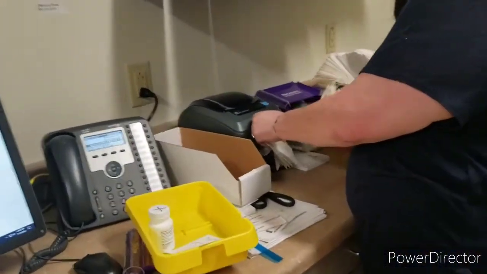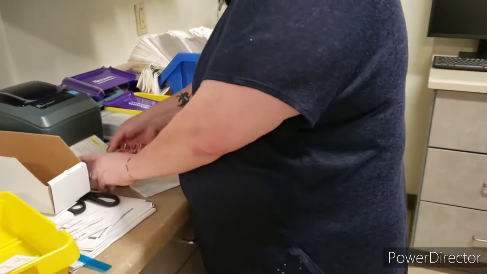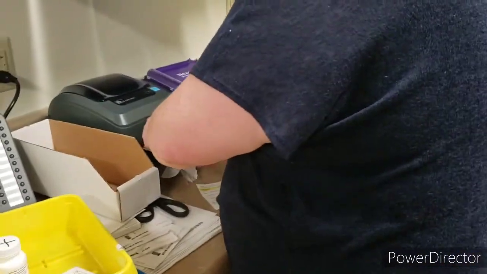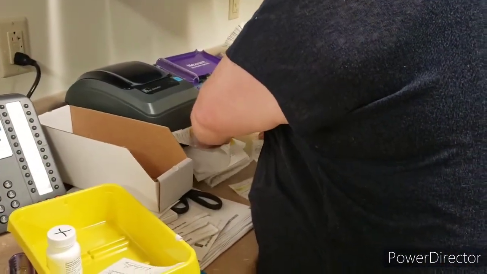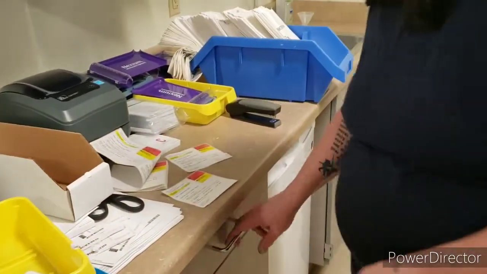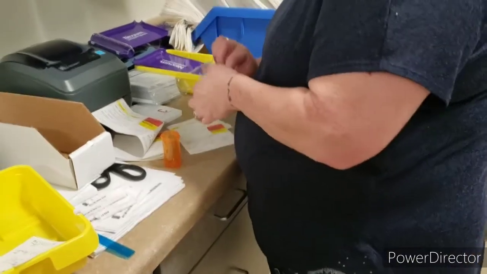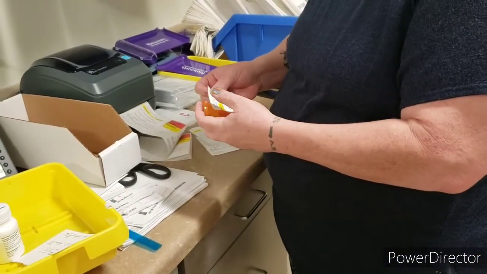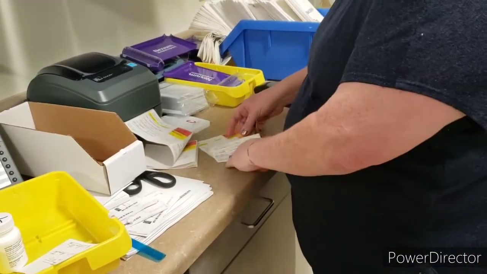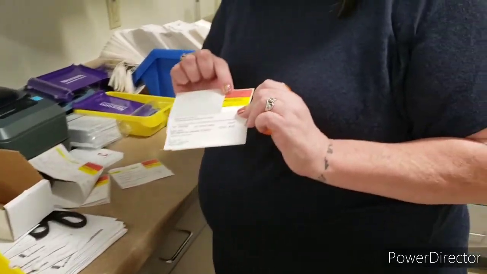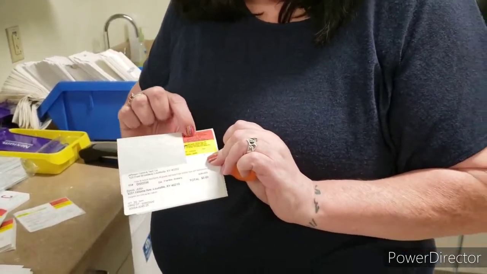So when we have our prescription completed and filled, we're going to print 2 labels, and I don't know why there's so many labels for this one. But one label is going to go on the bottle. And then these are auxiliary labels, which means this is extra important information.